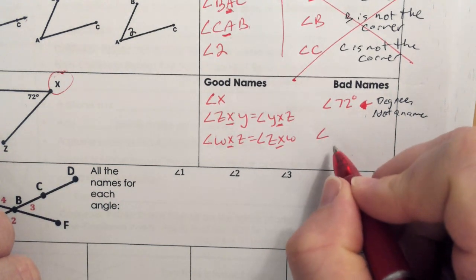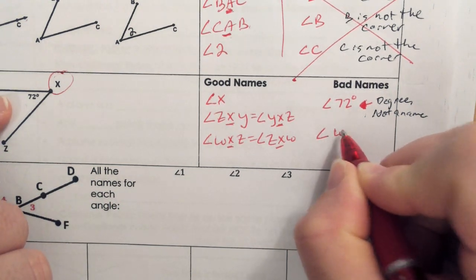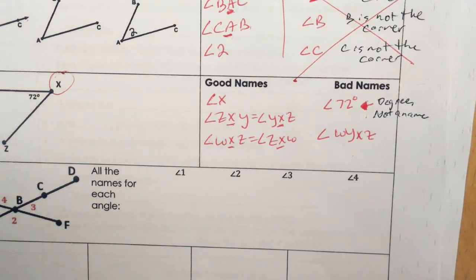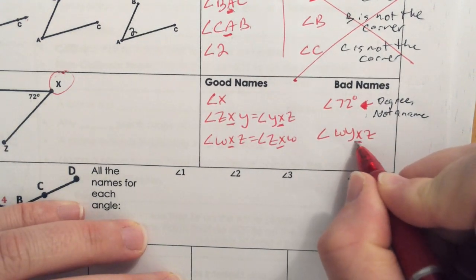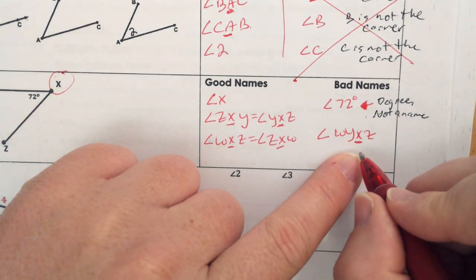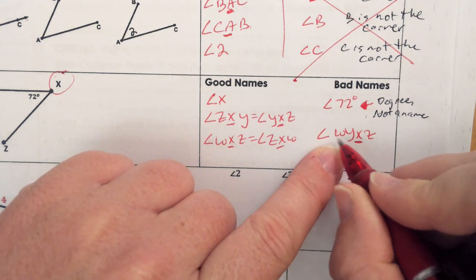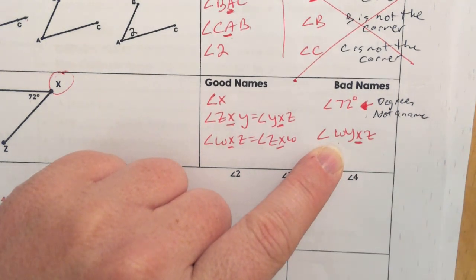What's another one? We cannot call this WYXZ. Well, for one, that's too much going on right there, because we're supposed to just have where the corner is and two hands. Right now we have too many letters.